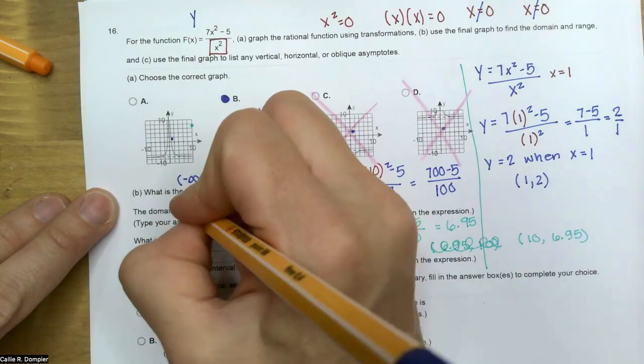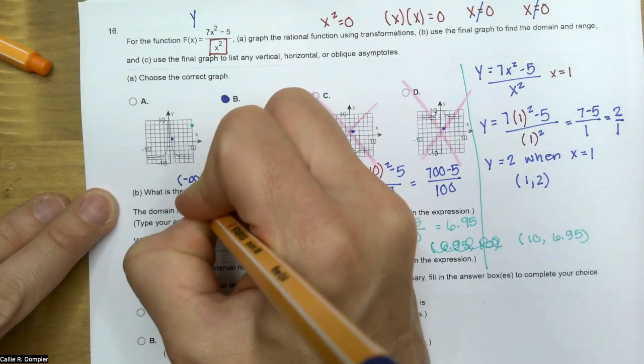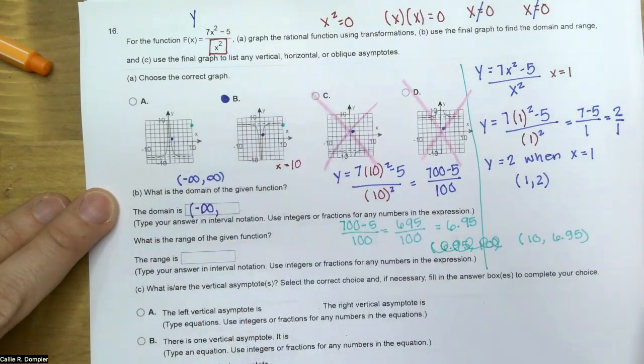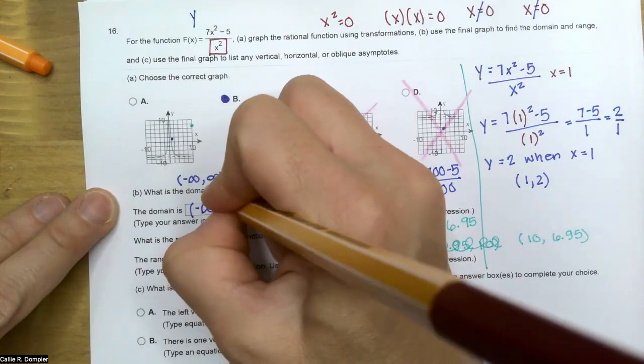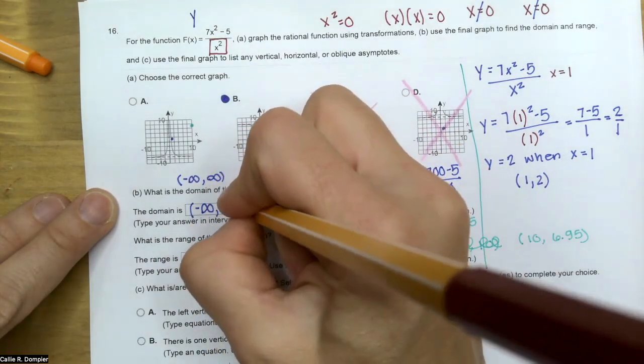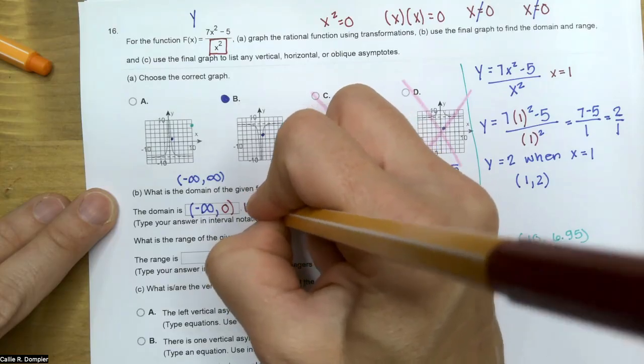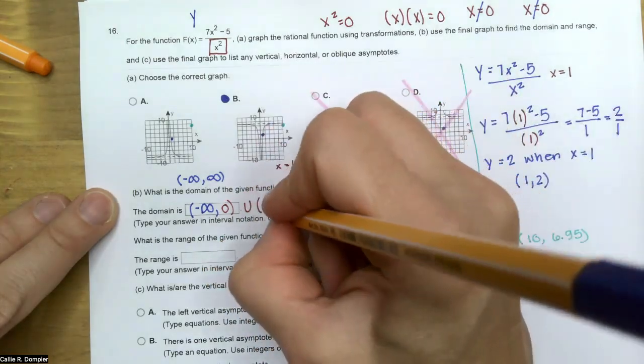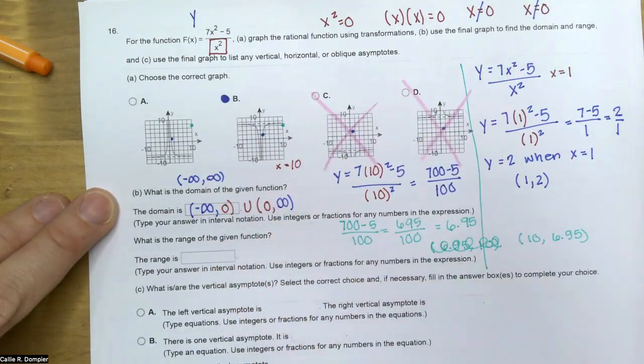The way you write that is we start with that same domain, all real numbers, but then we stop at 0. We do not include it, so it's not a bracket, it's parentheses, united with 0 to positive infinity. That's for the domain, okay?